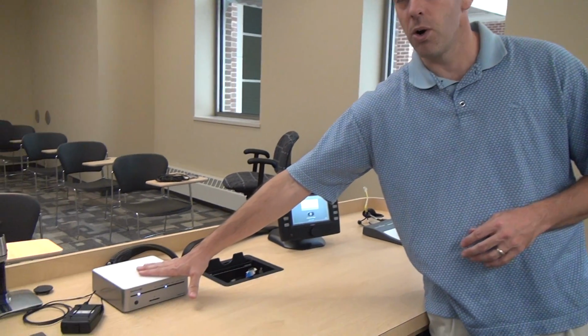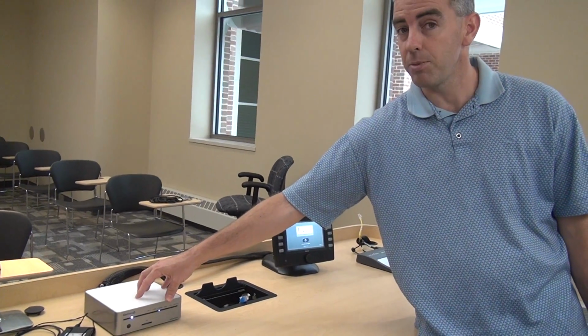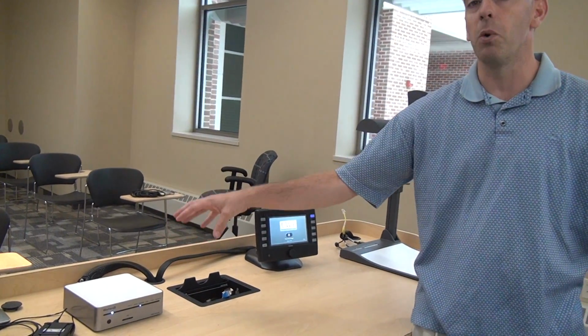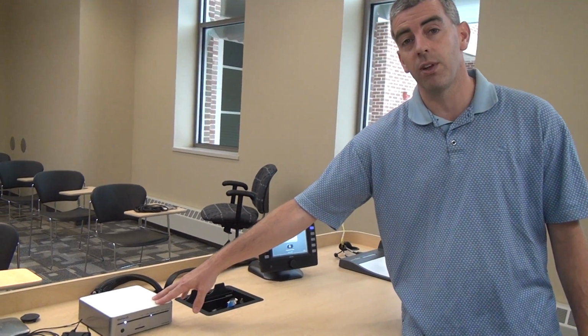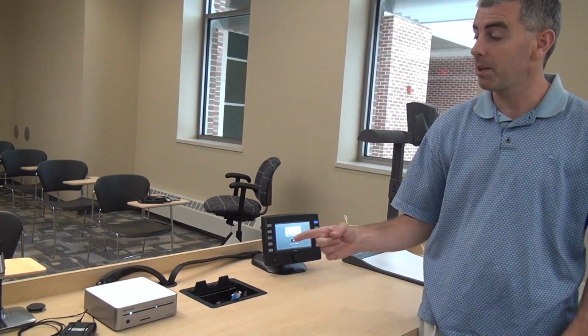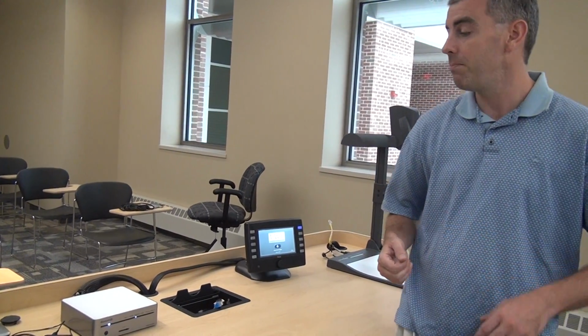This is one of our rooms that's equipped with one of our Geffen recorders that would be used for lecture capture type recordings. This video will not cover the use of the Geffen recorder, so if you need to get instructions on how to use it, please contact Academic Technology Services and we'd be happy to help.